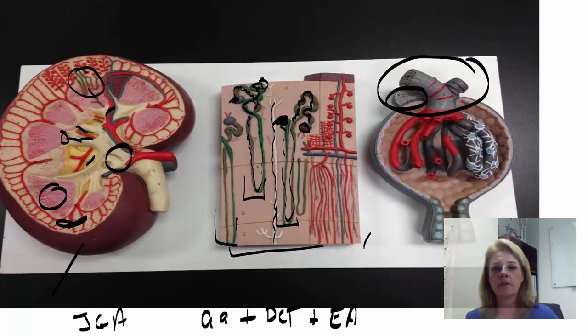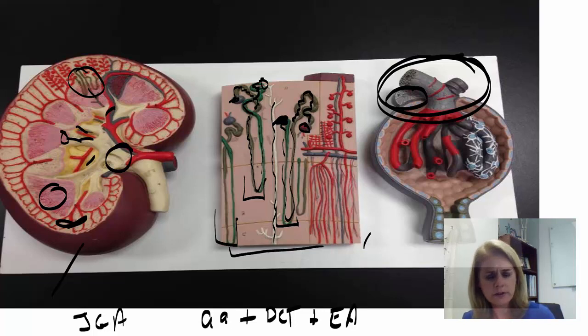And you'll learn about that in the physiology portion. But this whole area is called the juxtaglomerular apparatus. And you're going to learn things about granular cells and macula-densa cells when you learn more about the physiology. All right, I'm just trying to make sure I haven't left anything off my list.